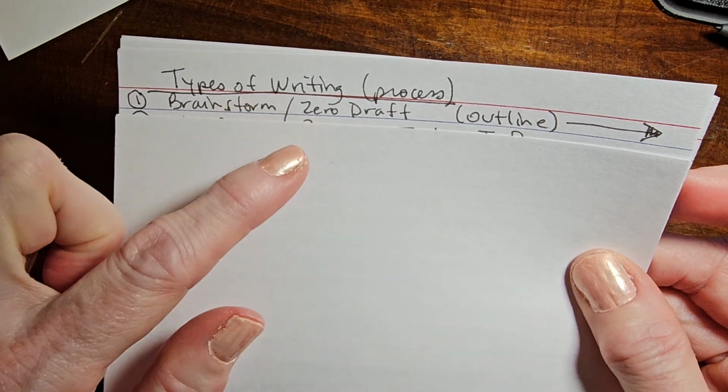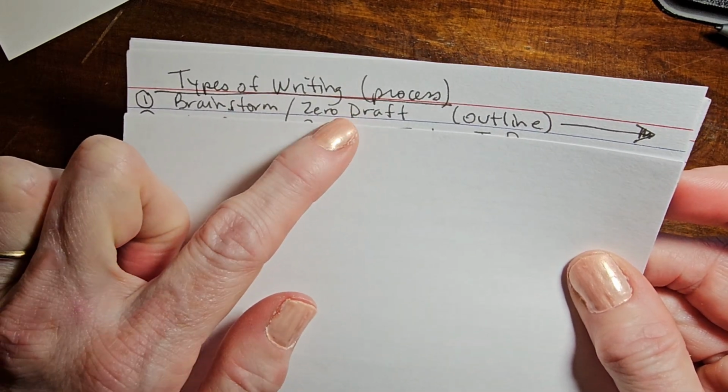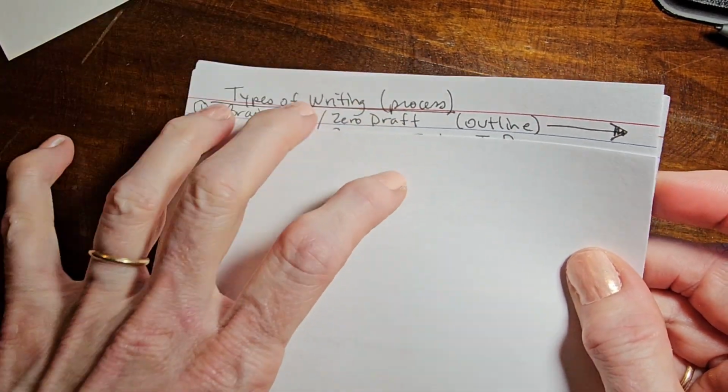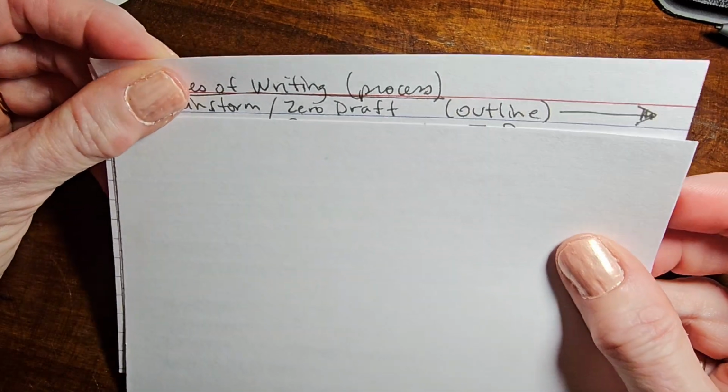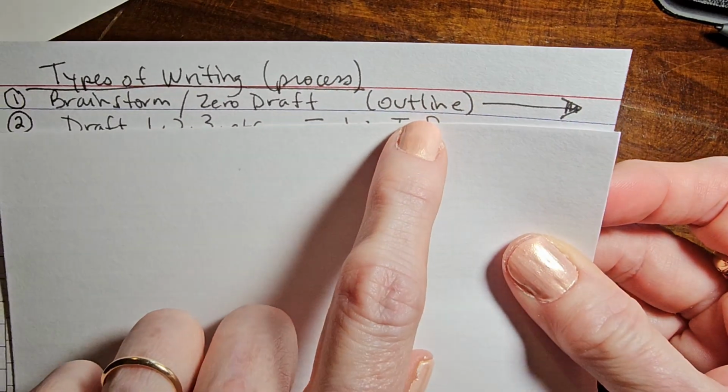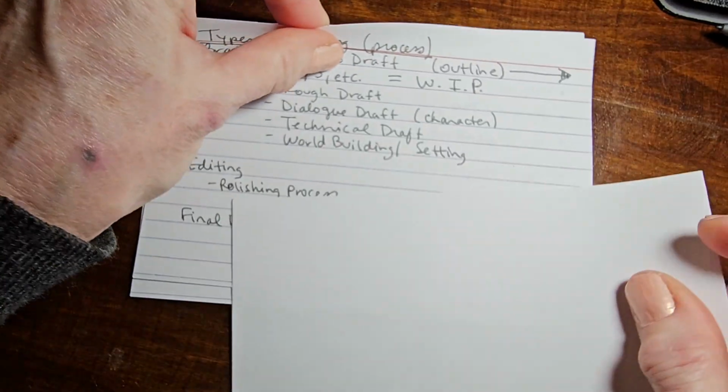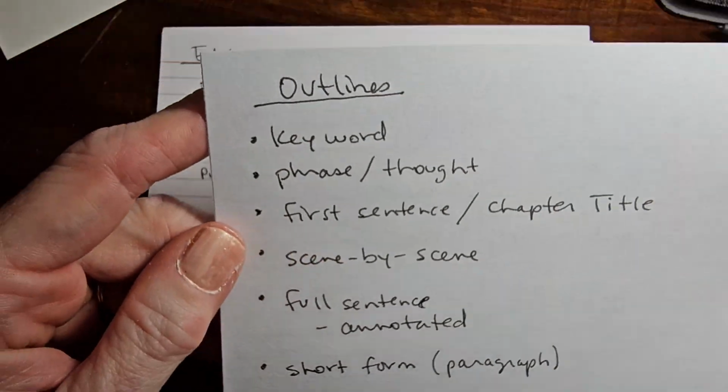Sometimes brainstorming is also referred to as your zero draft. That means you're just playing with those ideas. You haven't really gotten into the writing yet. Now, I've made a note about outlines, so let's flip this card and see what it tells us.